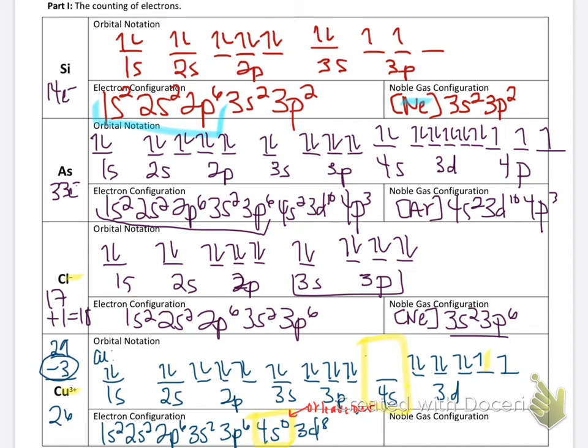For the noble gas configuration, we would still use the noble gas before, which in this case, before copper is argon, and then we would continue with what comes after argon, which would be the 4s, but we don't have any electrons in there, so again, we can just leave it out, and then we're left with the 3d8. So that's how that will work for our ions.